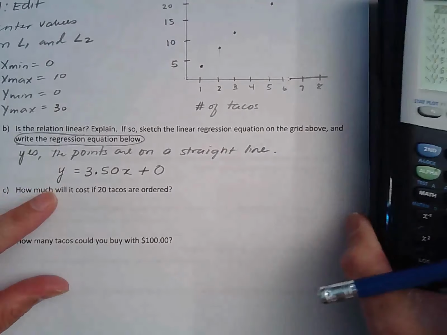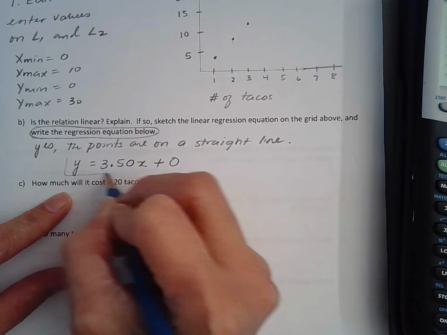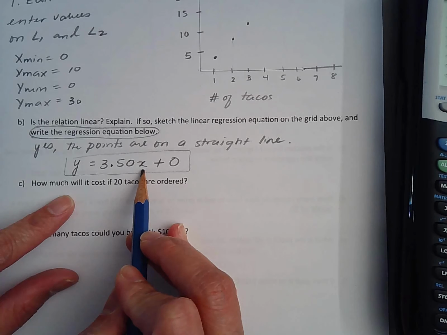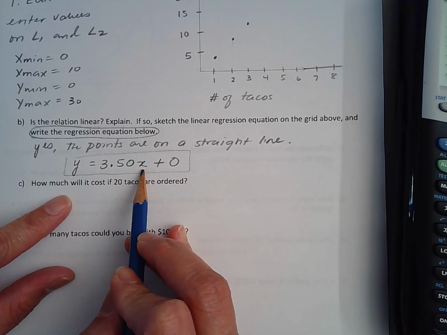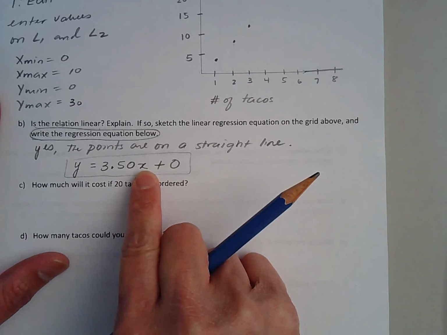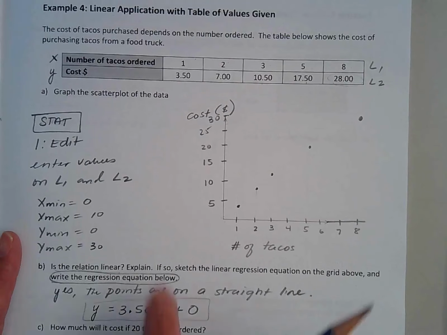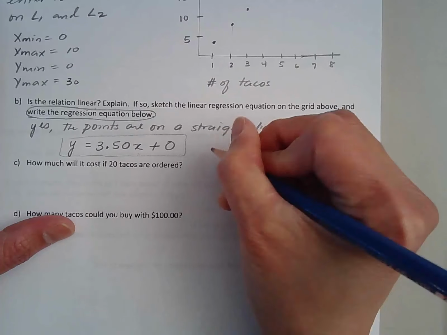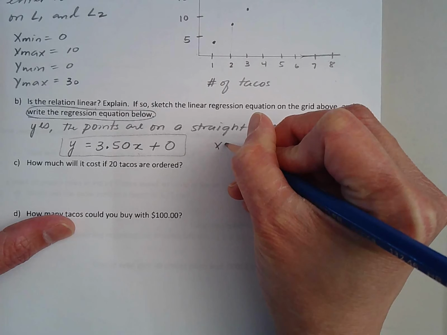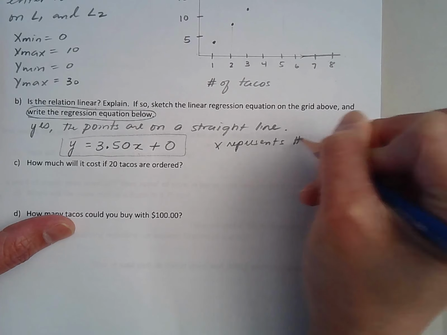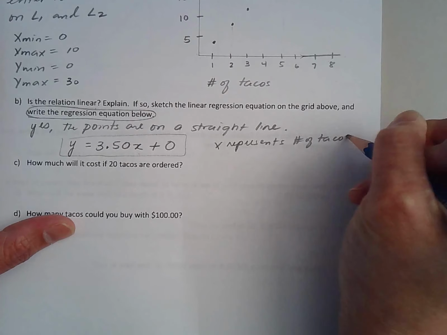Okay, so what does that say? This is our equation. What does the x represent? X represents the number of tacos.